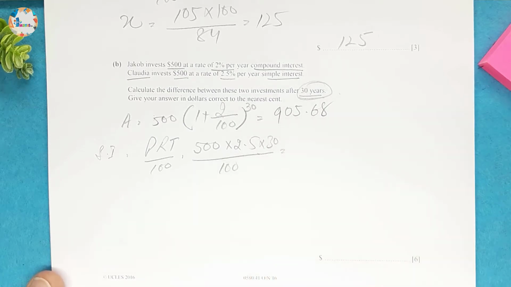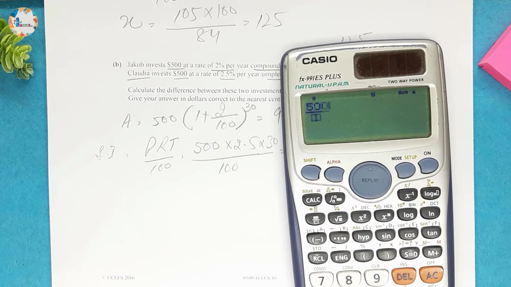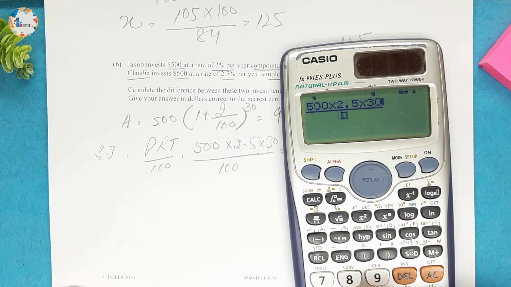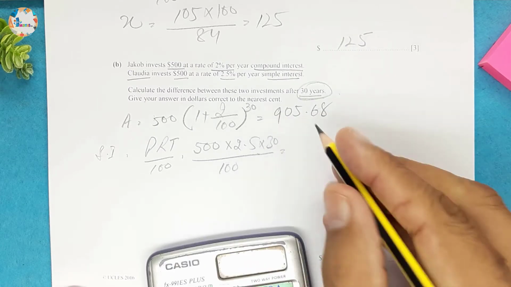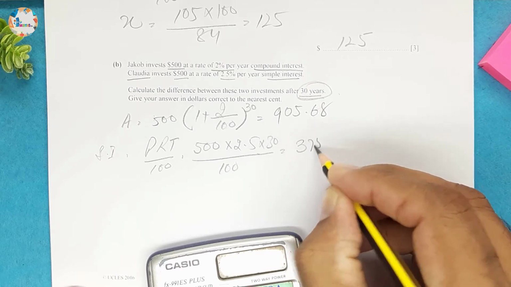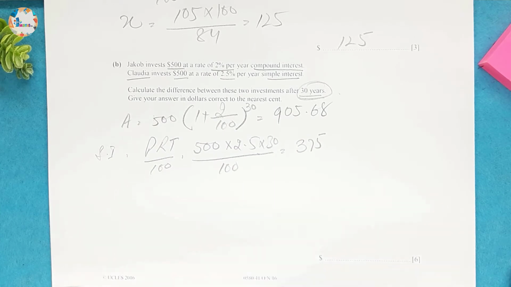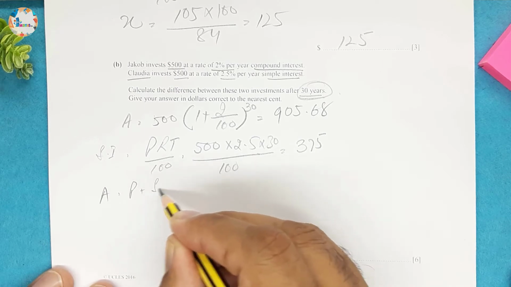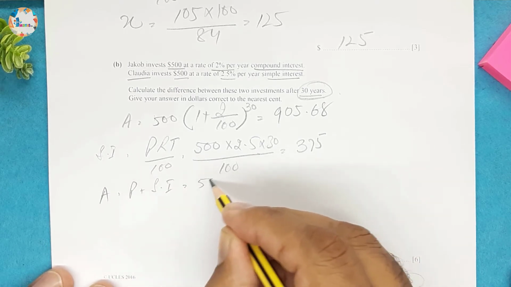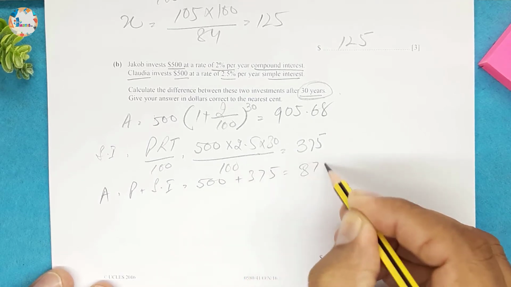This will be 500 multiplied by 2.5 multiplied by 30 and divided by 100, resulting in 375. This is the simple interest. So the amount in this case will be the principal plus the simple interest, 500 plus 375, which is equal to 875.